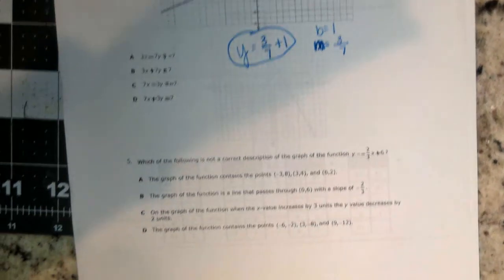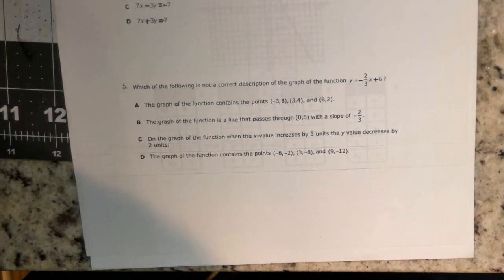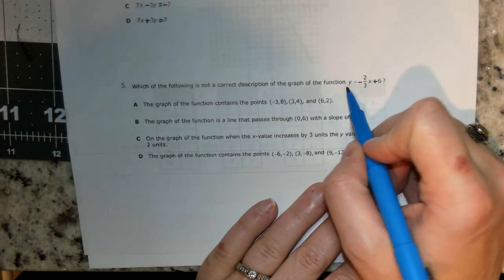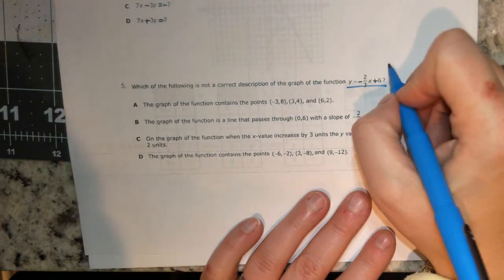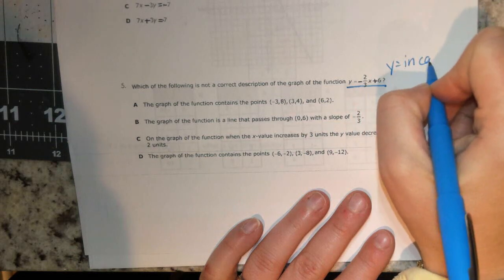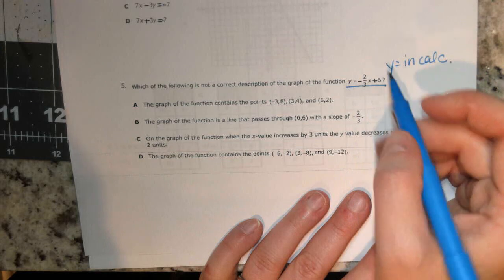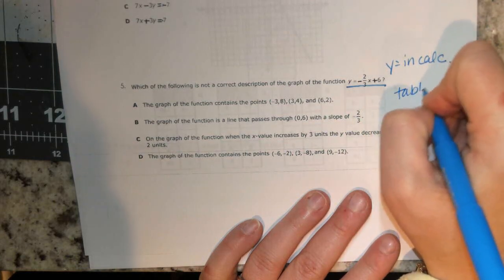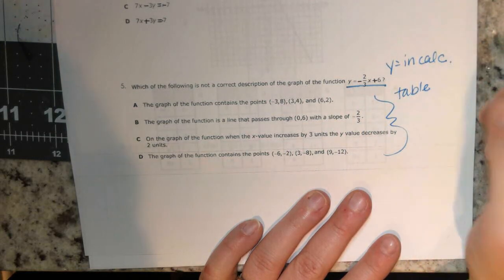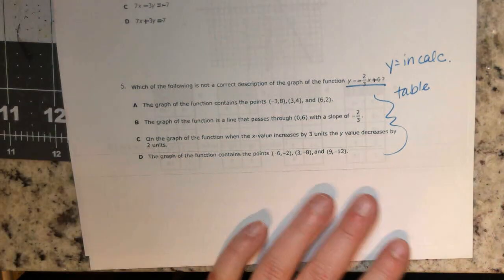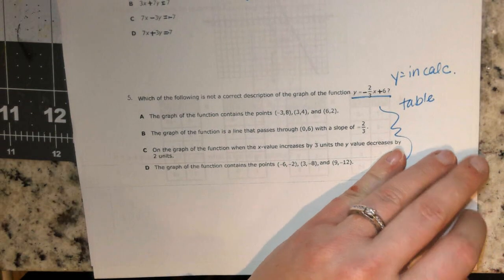So pause that and then go to number 5, which is, the following is not a correct description of the graph below. Here's your function. I would put that in y equals in your calculator, and then I would go to my table and see which one of these are correct. Okay? So make those notes and then you can solve that.